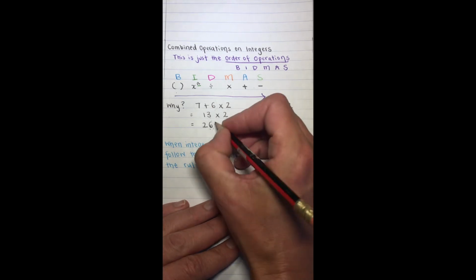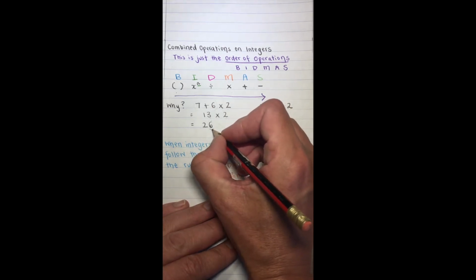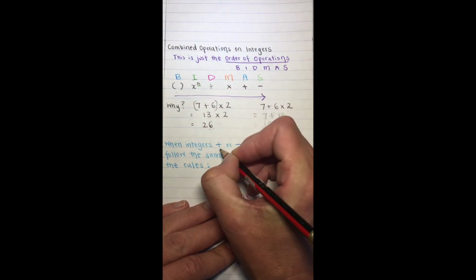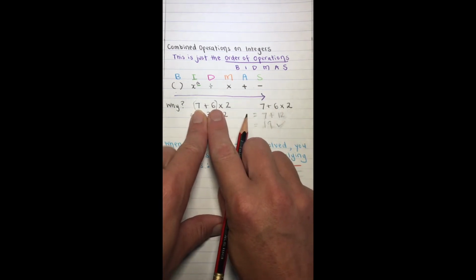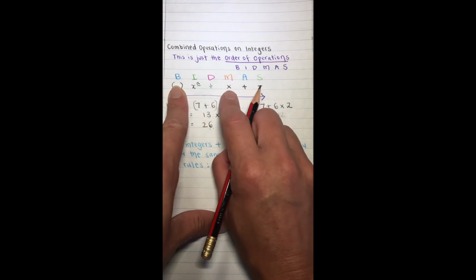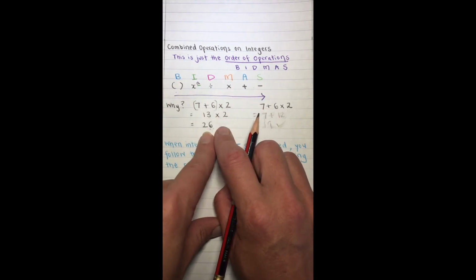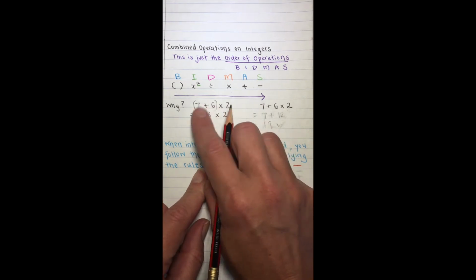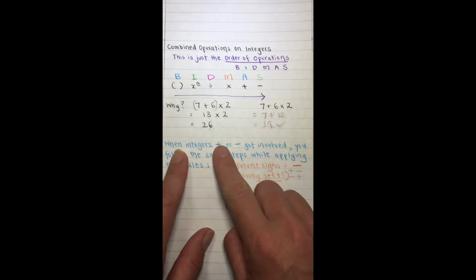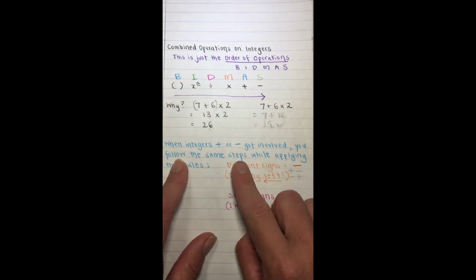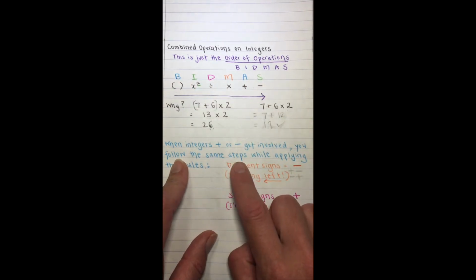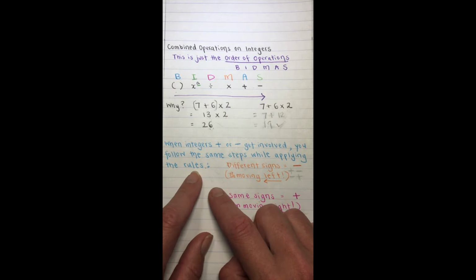So that's correct, and this is not. This is correct, however, if I did this. Because then I do my brackets first, 7 plus 6, which is 13, times 2. Because brackets come before multiplication. And 13 times 2 is 26. So with these brackets, now that sum's correct. Really all we're learning today is that when integers, positive or negative, get involved, you follow the same steps that you've done here with your ordinary order of operations, but for each step, you need to apply the rules.